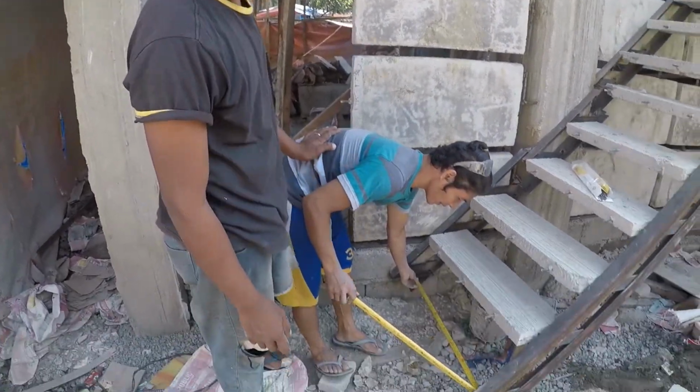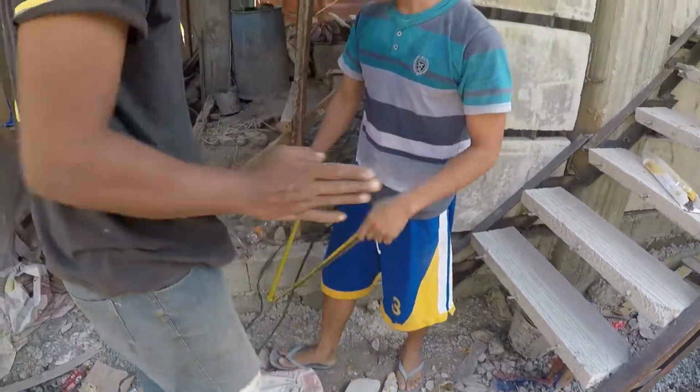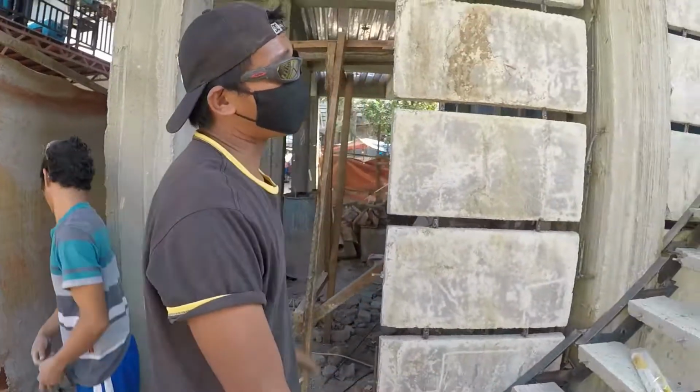As you can see here, my partner is measuring the right length of the steps. And now, we have the exact measurements, we are going to cut it to the right length.